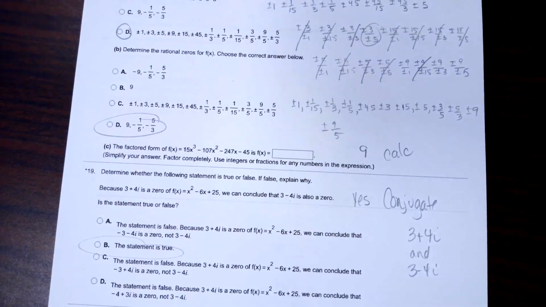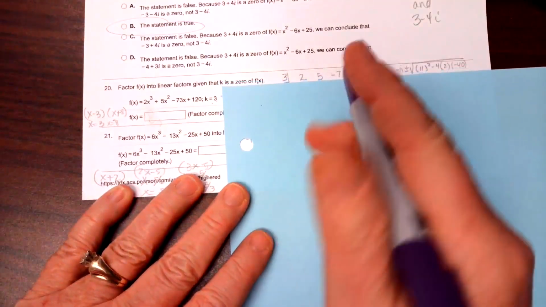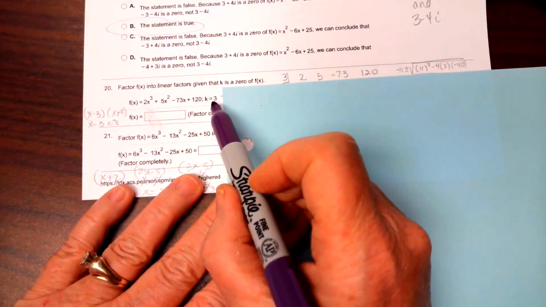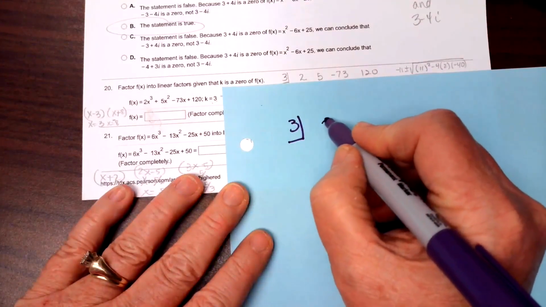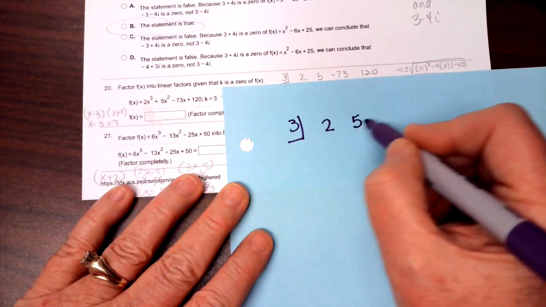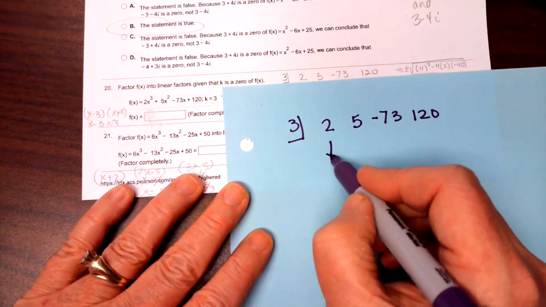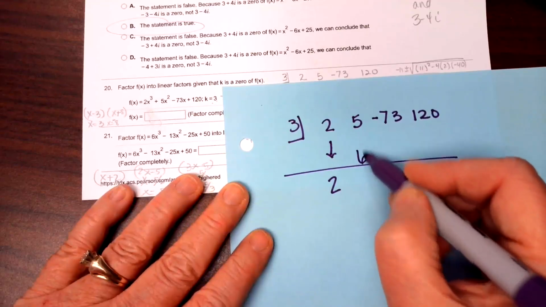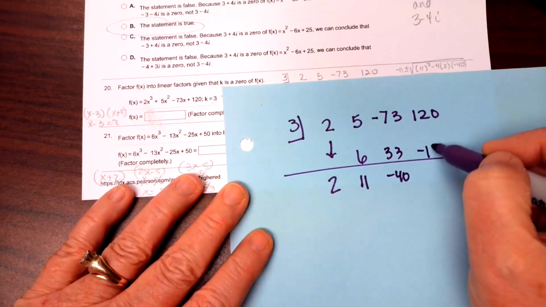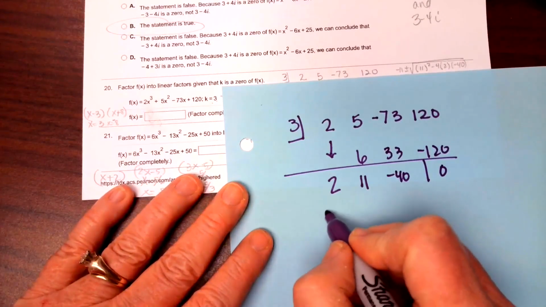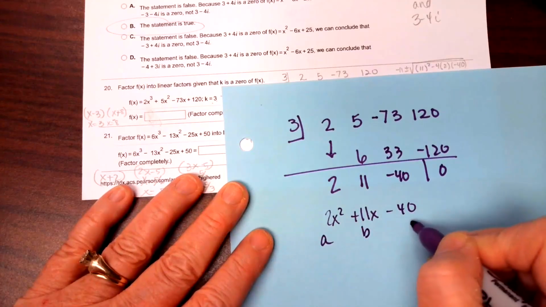Number 20. They want you to factor it into linear factors given that k is equal to 3 is a factor. So 3 here, and we're going to synthetically divide. We got 2, 5, negative 73, and 120. 2 times 3 is 6. That makes 11. It's 33, negative 40, negative 120. So this is 2x squared plus 11x minus 40, a, b, and c.